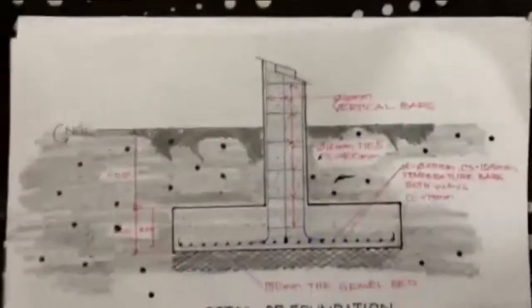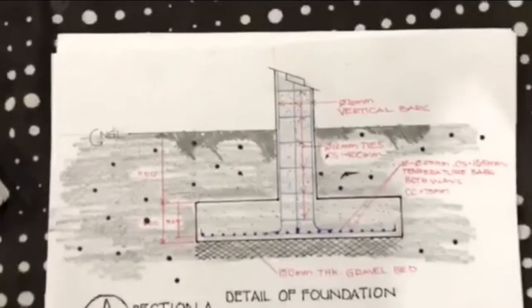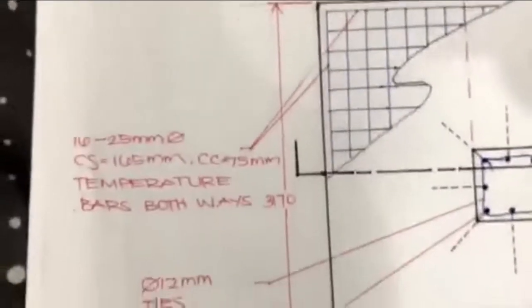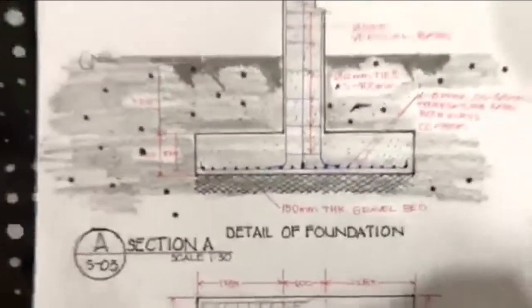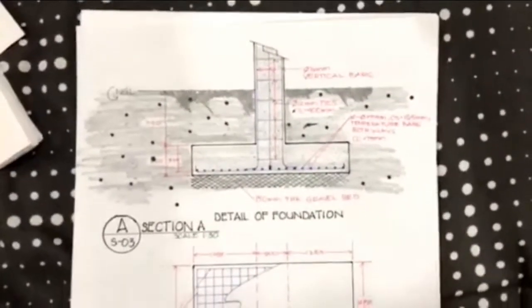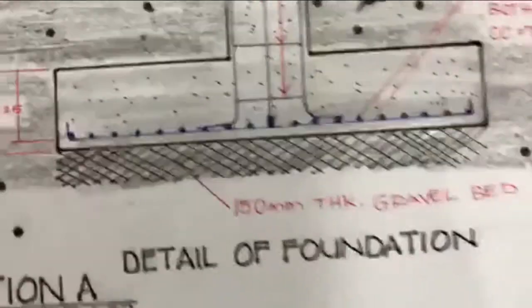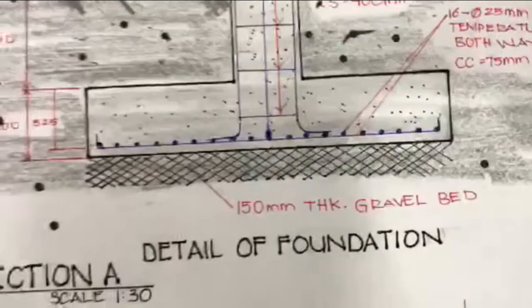Also, one important thing to be considered in detailing the footing is the dimensions. Lastly, you can see here the 150 mm thick gravel bed.